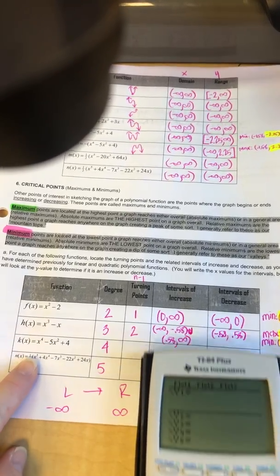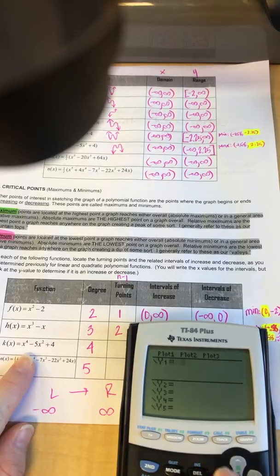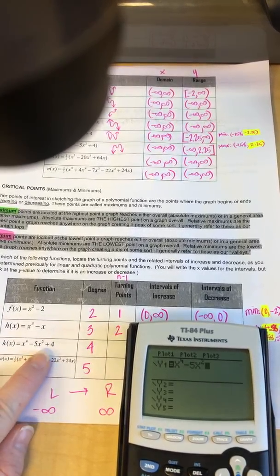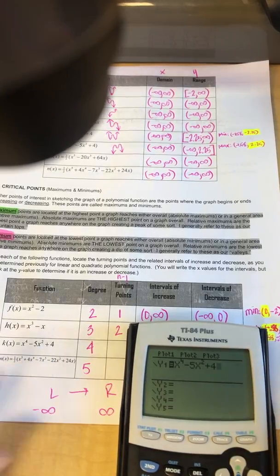Let's go to k of x very quickly. And I'm going to type in x to the 4th power minus 5x squared plus 4.